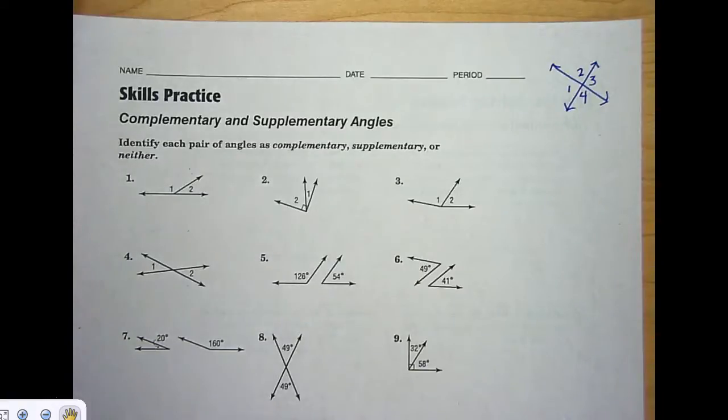Same shape and size. Are 2 and 3 congruent? They don't really look congruent. They're pretty close. There is no evidence that they are congruent, right? They don't have the same measurement that we can see. So adjacent angles do not have to be congruent, right? They could be, but they don't have to be.